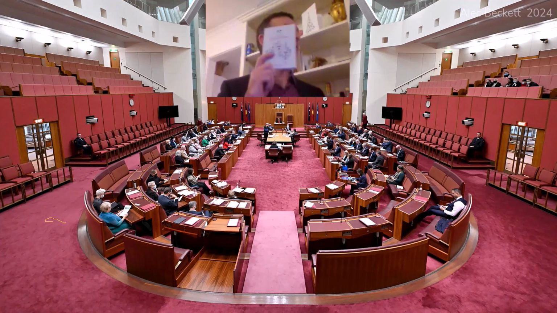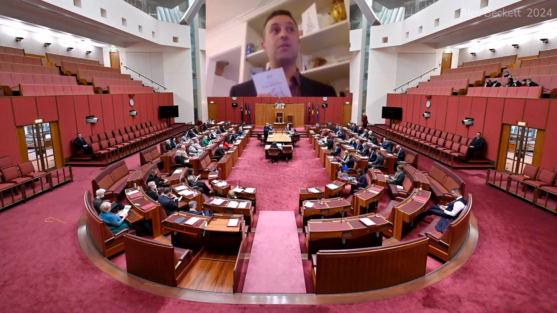That means that if the Senate has a 50-50 vote and there's no casting vote, the Constitution says to pass a bill, you need a majority. And 50% is not a majority, so the bill would not pass. The bill would not proceed.